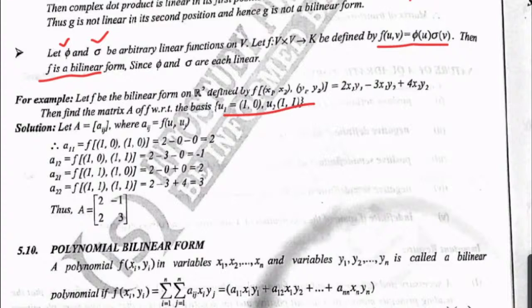For a matrix we have positions A11, A12, A21, A22. So Aij is nothing but f of ui comma uj. So A11 is f of u1 comma u1, that is f of (1, 0), (1, 0).